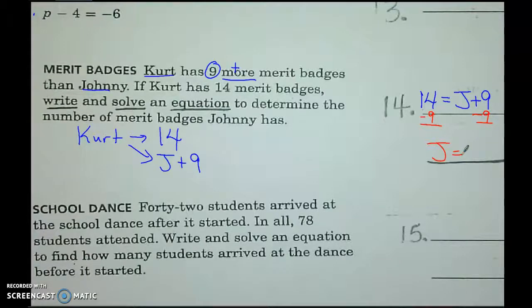Now let's look at the second one. We have 42 students. Okay, it gave it to me in words, but I have to pay attention to that. 42 students arrived at the school dance after it started. In all, 78 students attended. Write and solve an equation to find how many students arrived at the dance before it started.